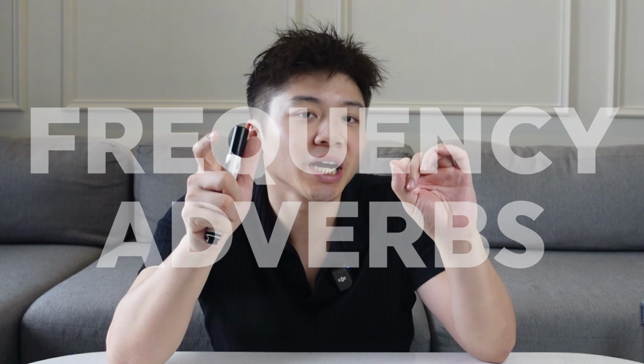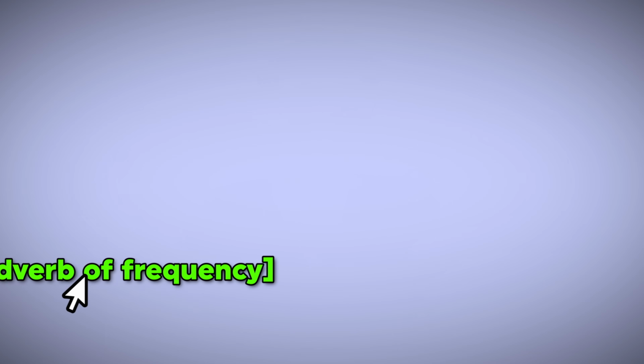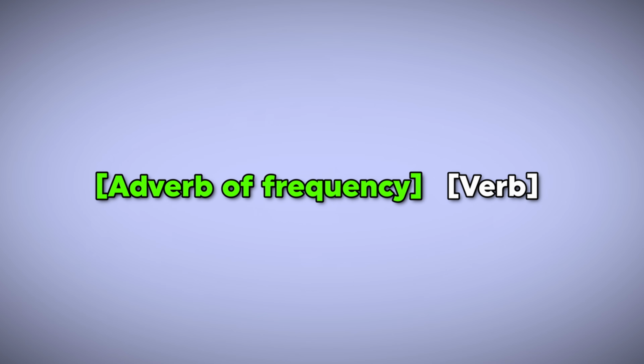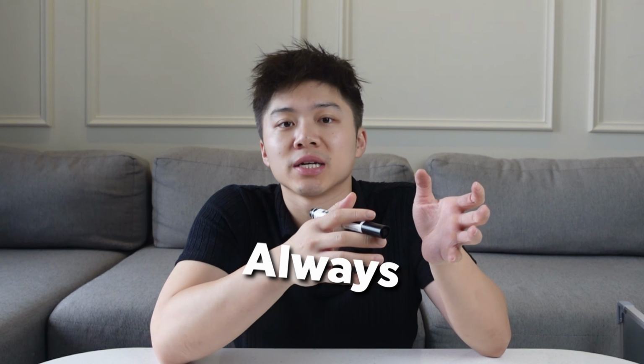Here's the hack. In Chinese, you can easily show how often something happens by dropping an adverb of frequency right before the verb. Think of it as your shortcut to adding kind of like rhythm to your sentences, whether it's always, occasionally, or in this case, rarely.